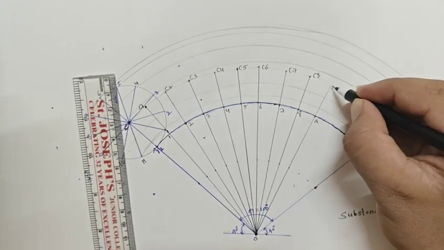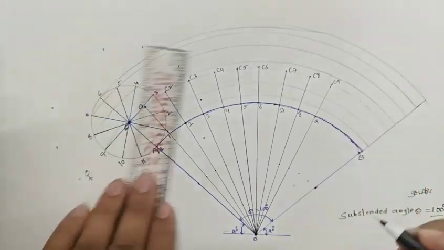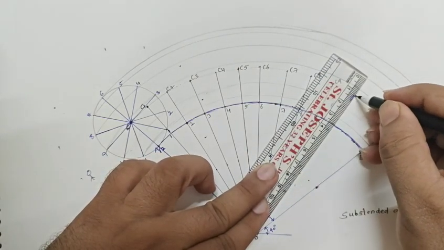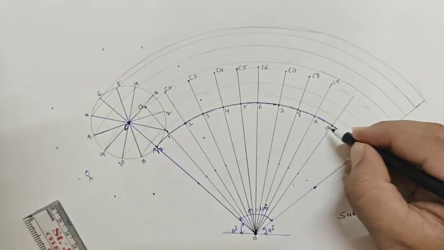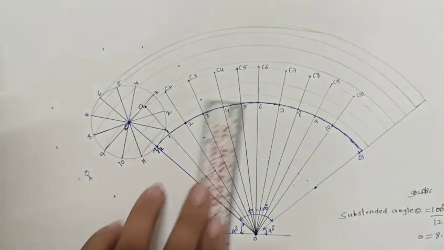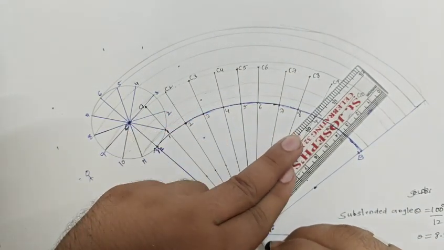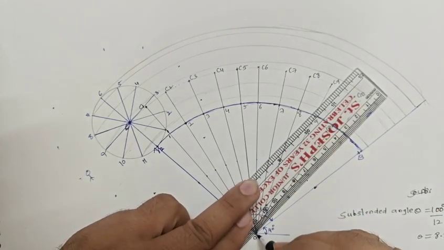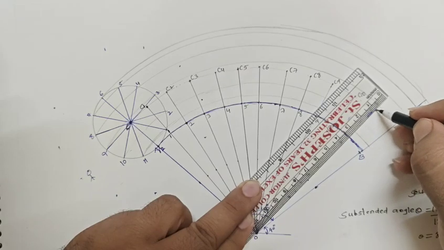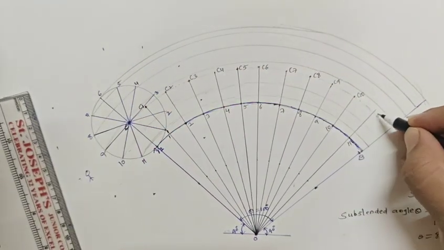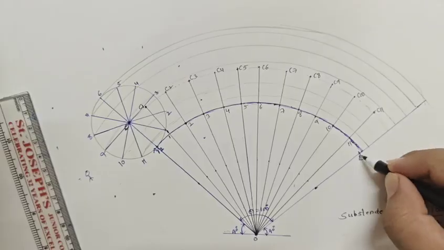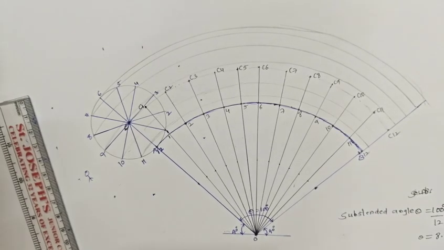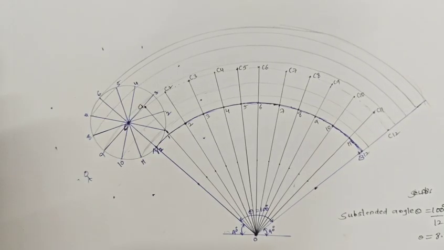This is point 9, C9. This point is 10, C10. This is point 11, C11, and this is point 12, C12. Clear? After that, the next important point.